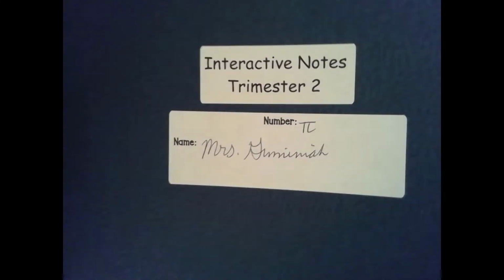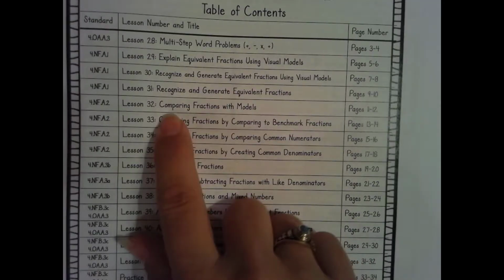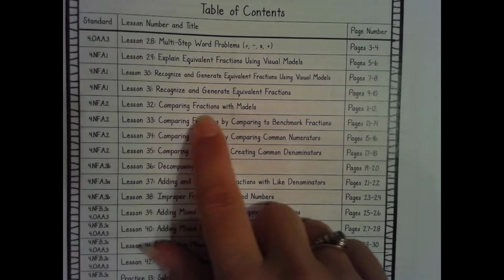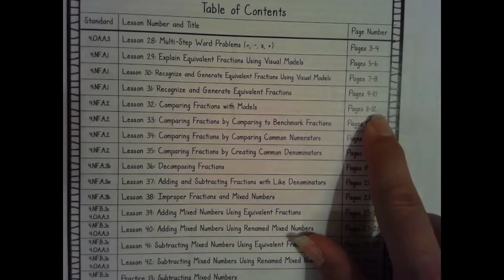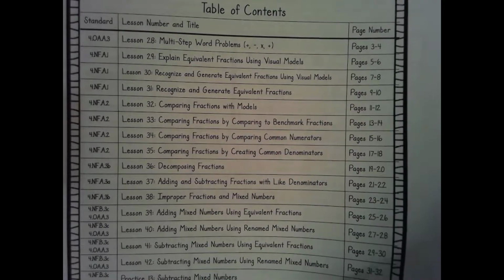Welcome to lesson 32 of our interactive notes. We're looking at comparing fractions with models, pages 11 and 12.